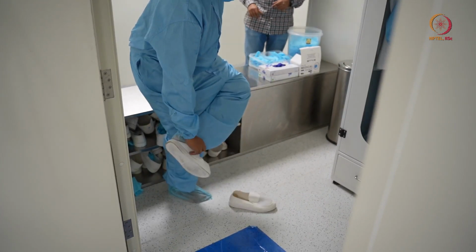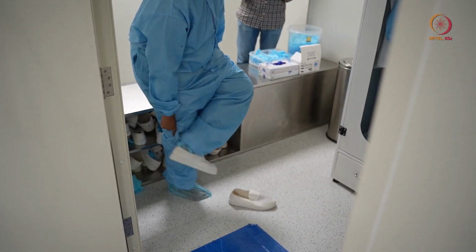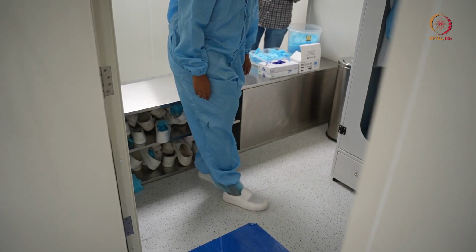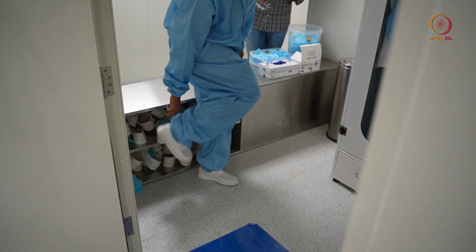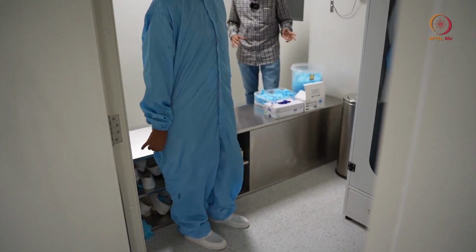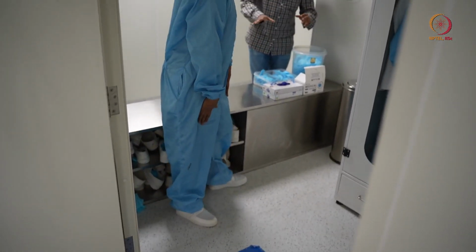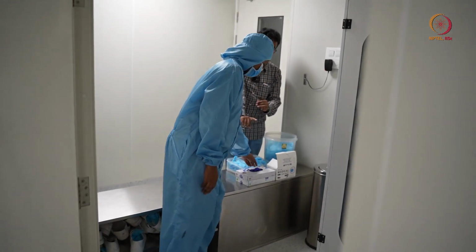So she is wearing clean room shoes. So if you can see, this is a special type of shoes and it is little bit chemical resistant also. So if some chemical spills, it will not affect her legs. Okay. So now she is completely gowned except the gloves.